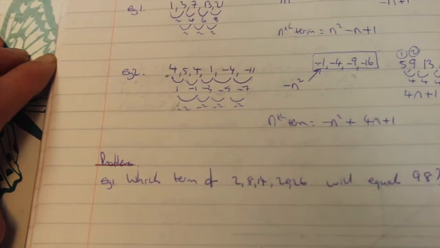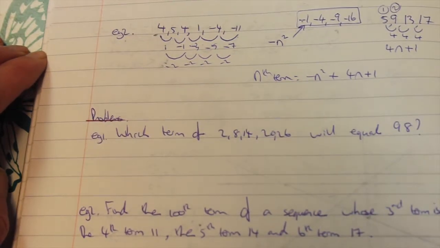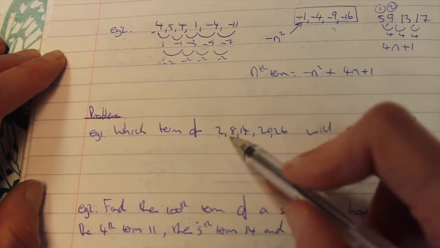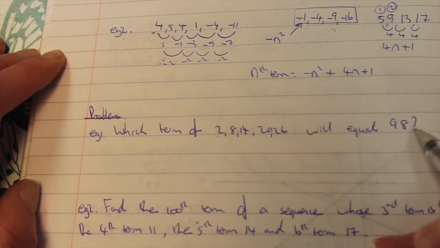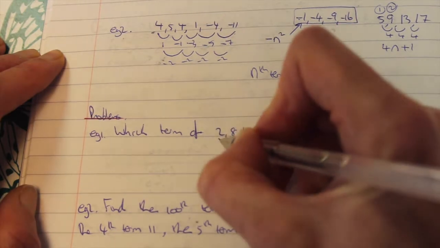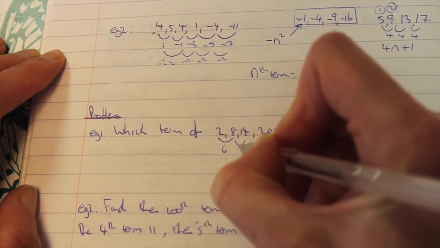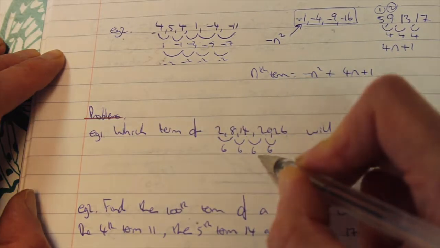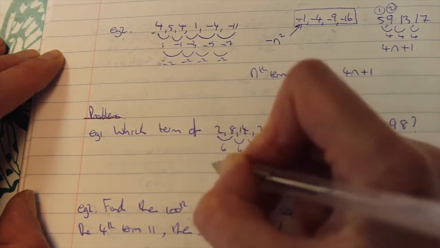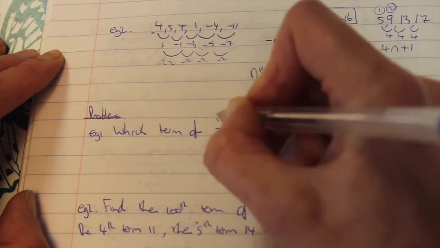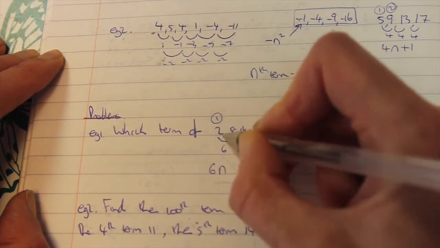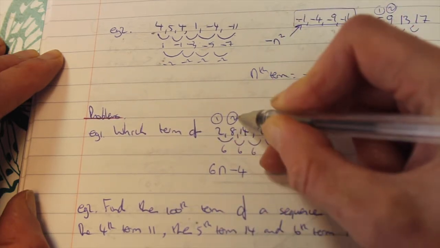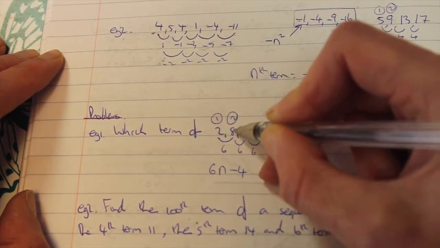Now, sometimes you can have problem questions in this. So the one I'm looking at here is which term of that sequence 2, 8, 14, 20, 26 will equal 98. So I've got to find the nth term. So that's going up in a 6, a 6, a 6, and a 6. So it's a wee linear one because it's all the same. So 6 times n, remember n's number 1. So 6 times 1 is 6. You want it to be 2, so you take away 4. Does that work? 6 times 2 is 12, take away 4.